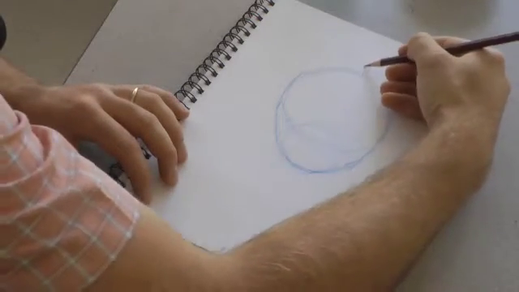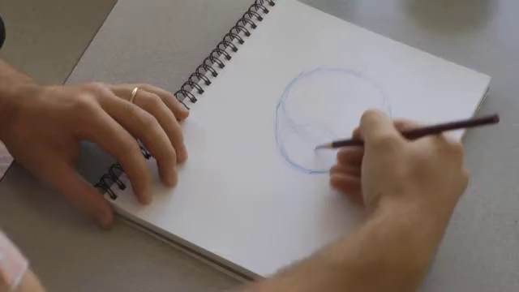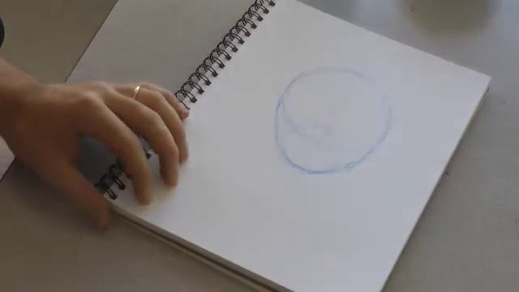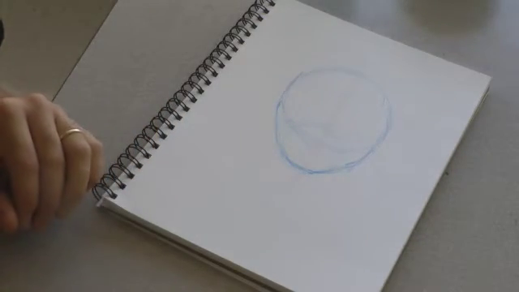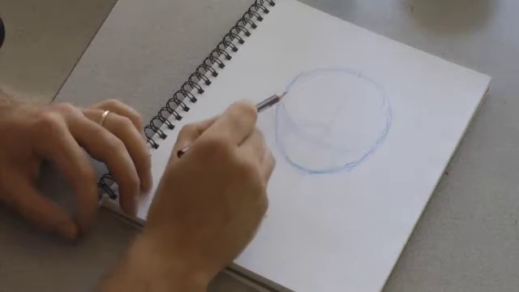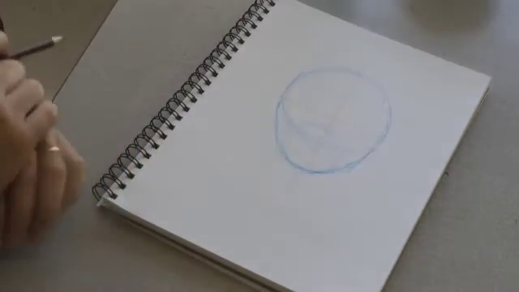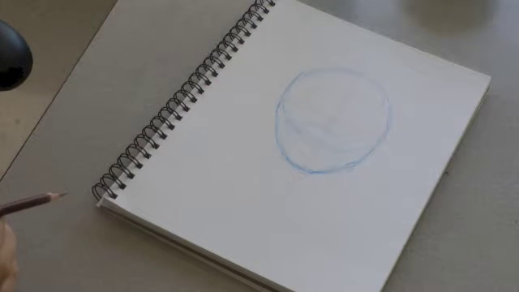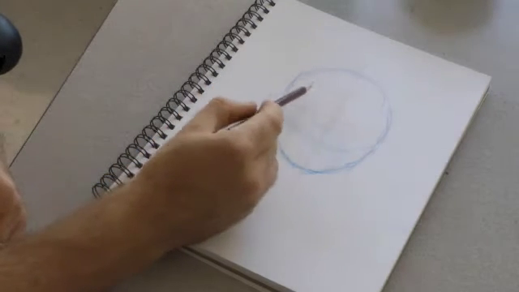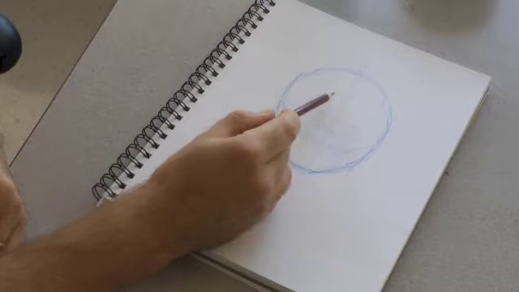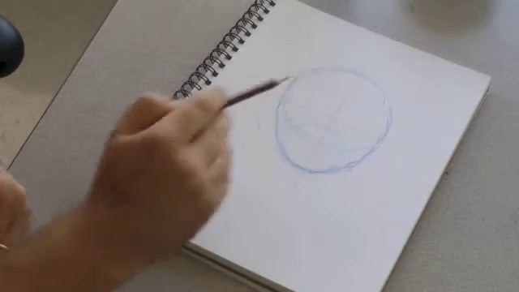Our face is fairly symmetrical, so I'm going to draw a loose line of symmetry down the center of the face and start considering the placement of the eyes. Believe it or not, the eyes are halfway down the face. Many young children will draw the eyes up in this area, up in the forehead.